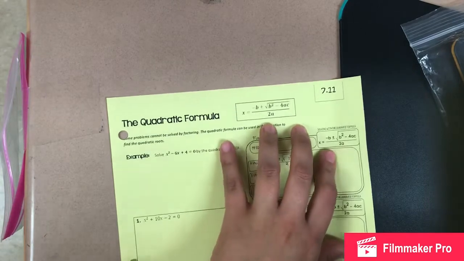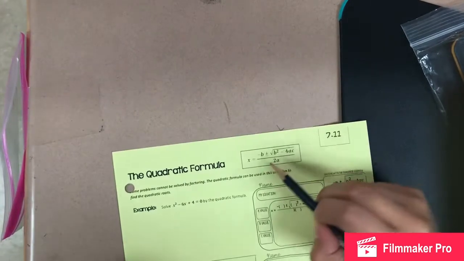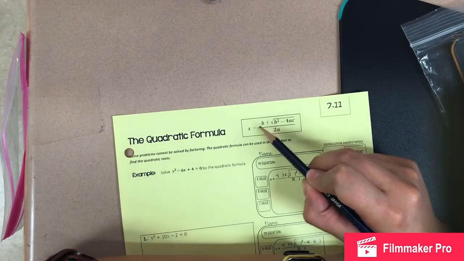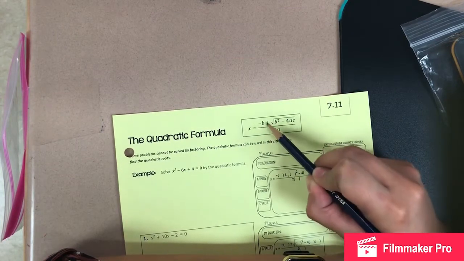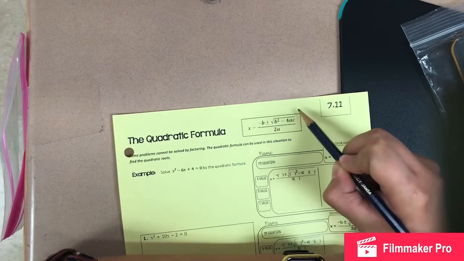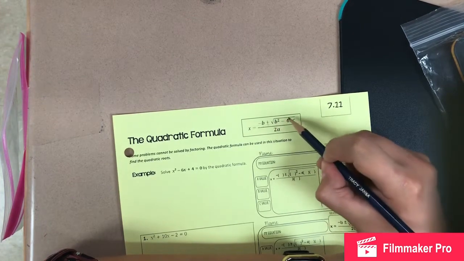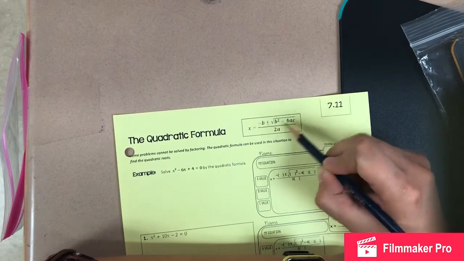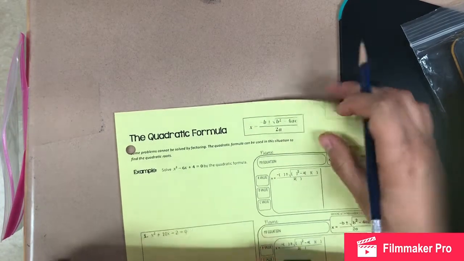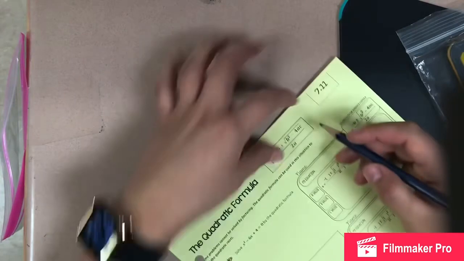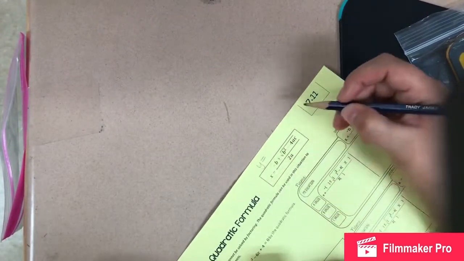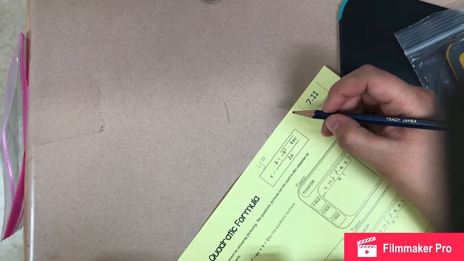a graph. So this equation is opposite, and I know it says negative, but in my mind it means opposite b plus or minus the square root of b squared minus 4 times a times c all over 2 times a, okay? So where these a, b, c's come from is the quadratic equation.